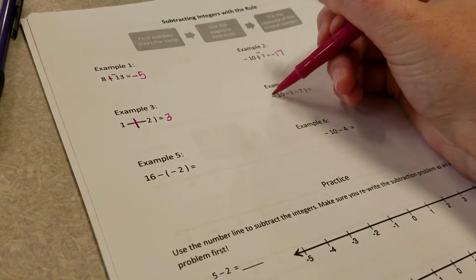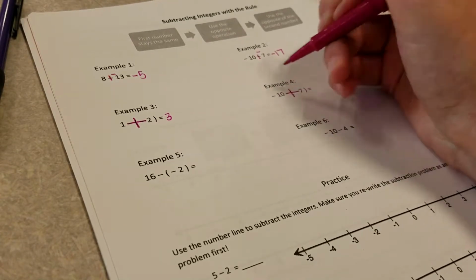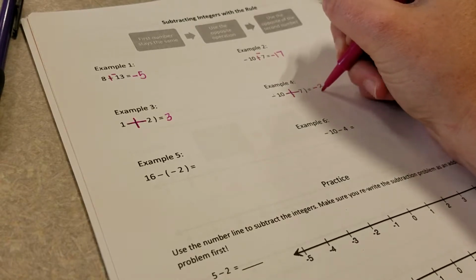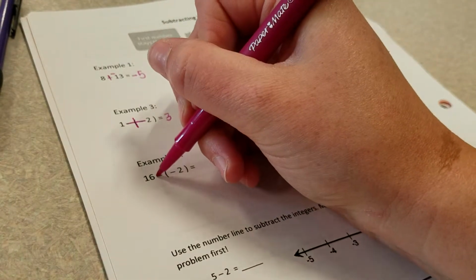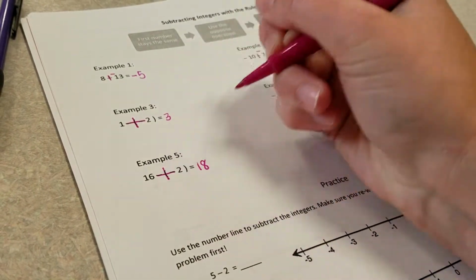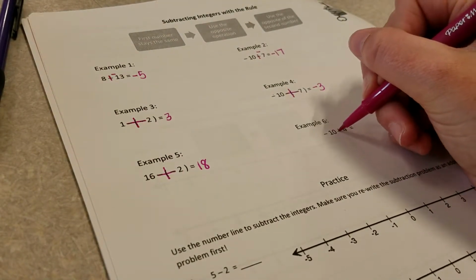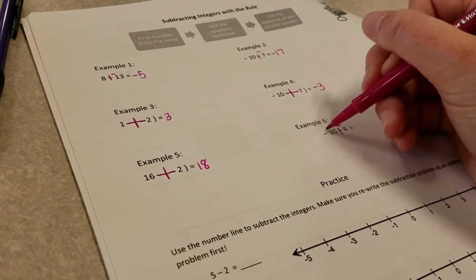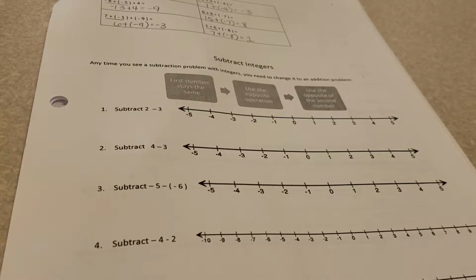In example 4, negative 10, minus minus, make 2 marks. Negative 10 plus 7, the negatives win, they win by 3. In example 5, you have the minus minus, 2 marks, 16 plus 2 is 18. In example 6, negative 10 minus changes to addition, the 4 becomes a negative, 2 marks. Negative 10 plus negative 4 is negative 14.